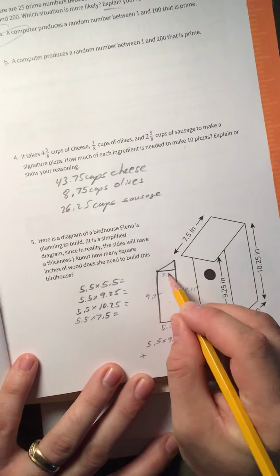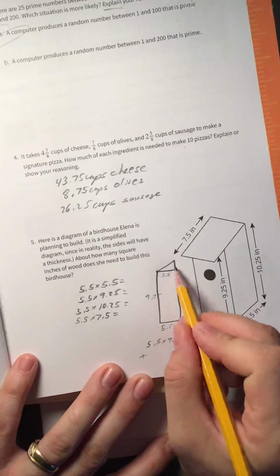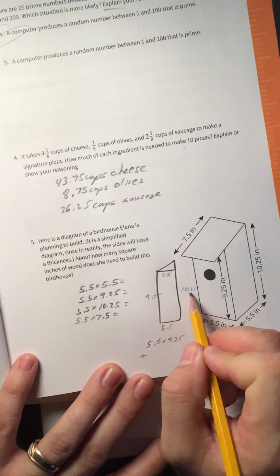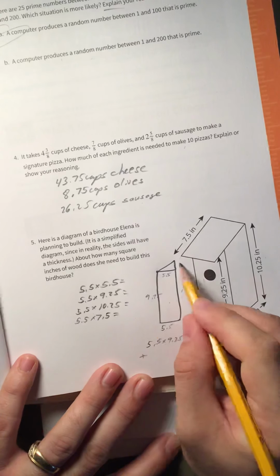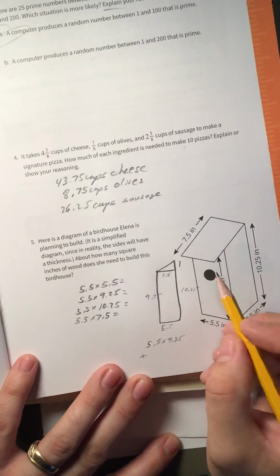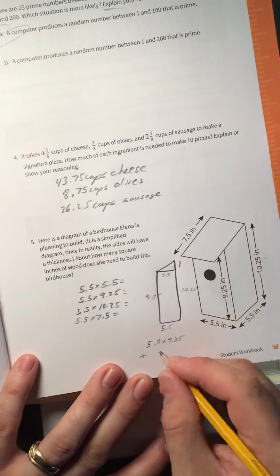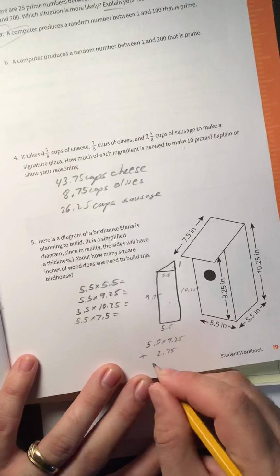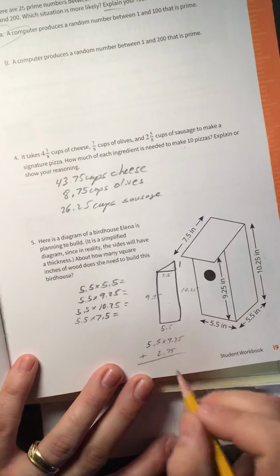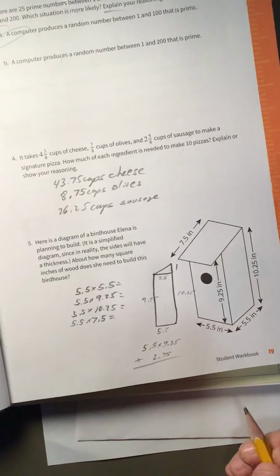Bottom is 5.5. How much higher is the right side than the left? So 10.25 minus 9.25 is 1. Okay, so 5.5 times 1 divided by 2, because it's a triangle, is 2.75. So whatever I get for the rectangle, I got to add 2.75 to it.